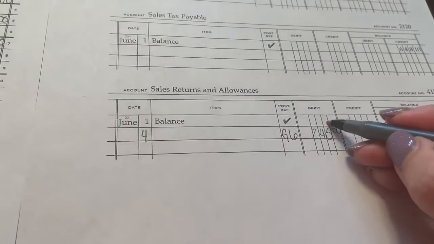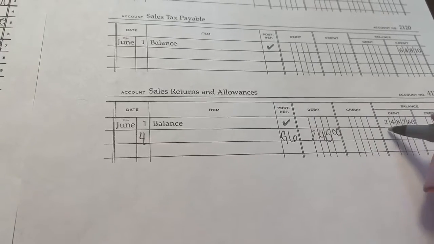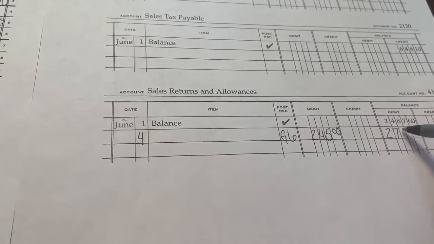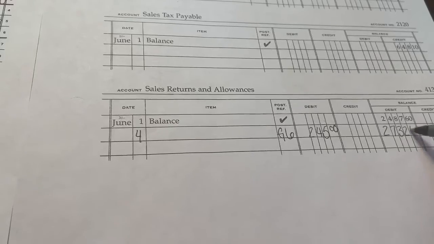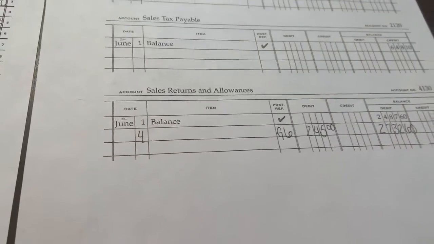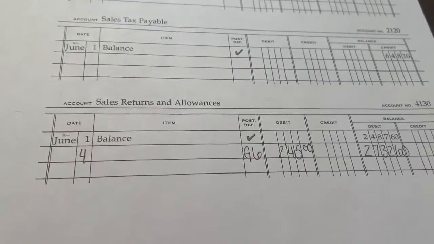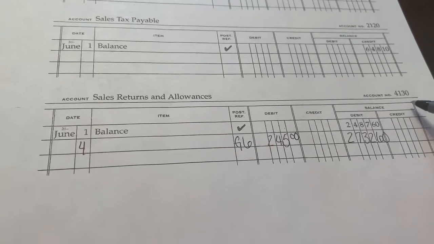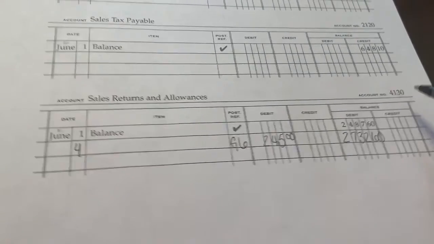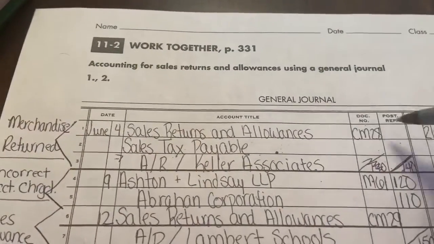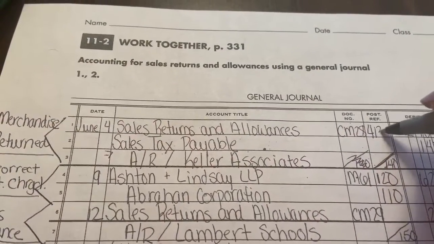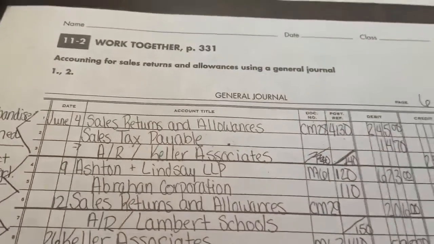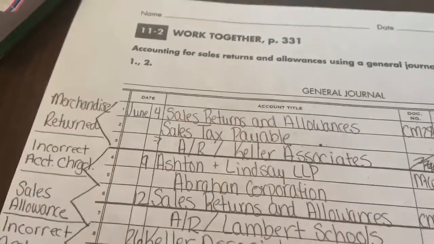And we're going to add our debit balance together here and get $2,732.60. Once again, double check my math. And then I'm going to go back here and put in my account number of 4130 and my post ref 4130. Good.